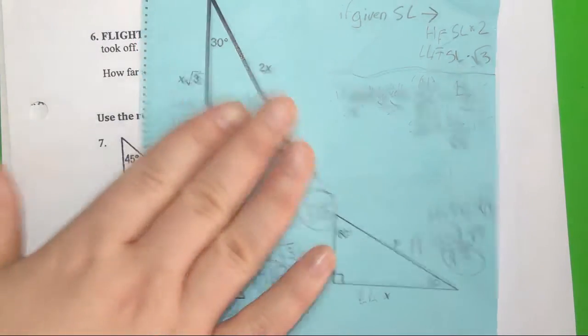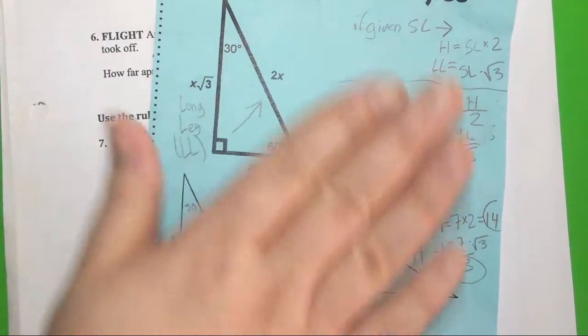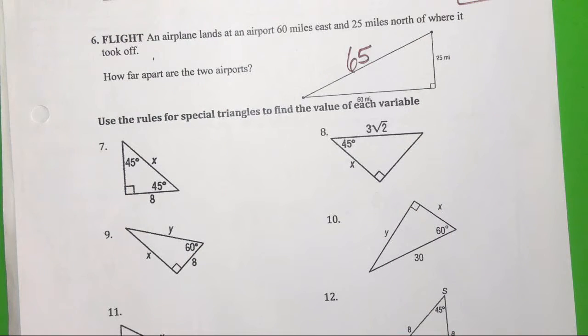Do you have to use your blue sheet? No. Do I recommend it? Of course. That thing is slow.